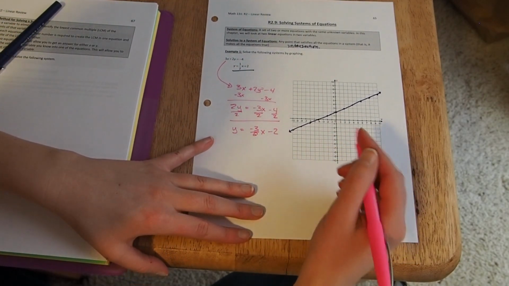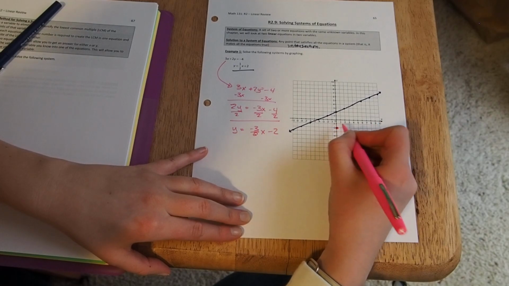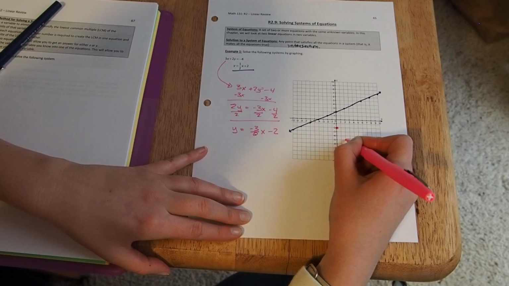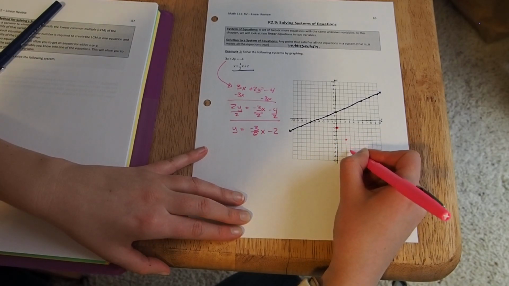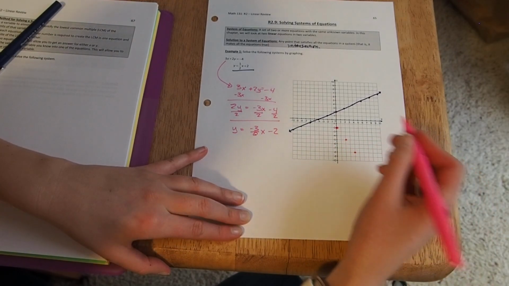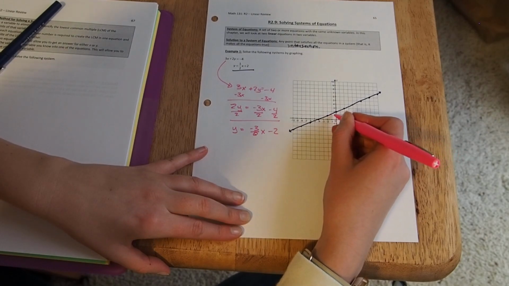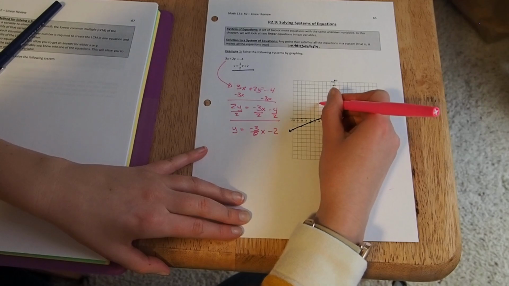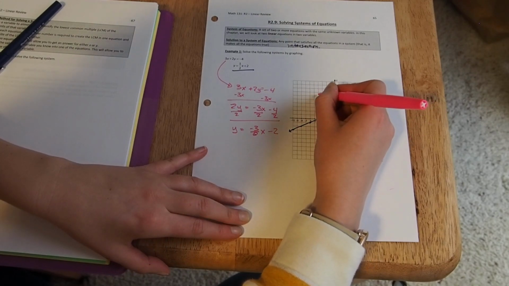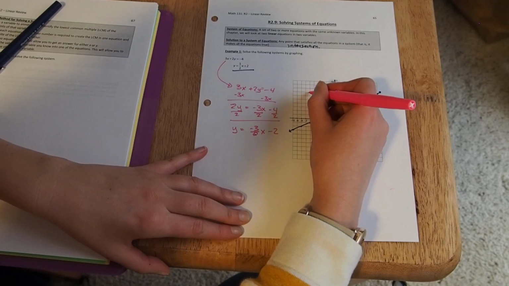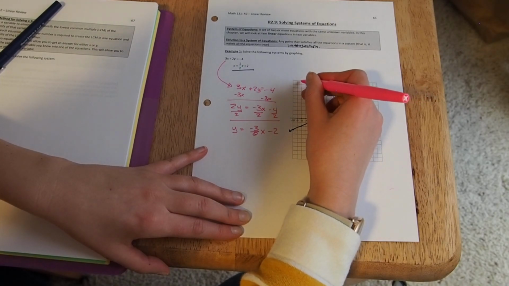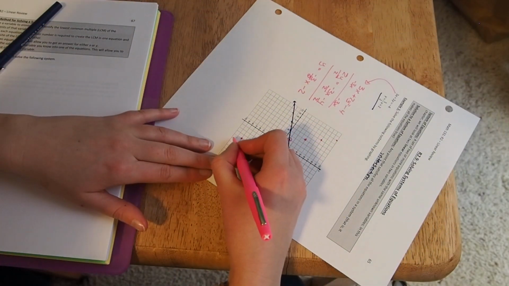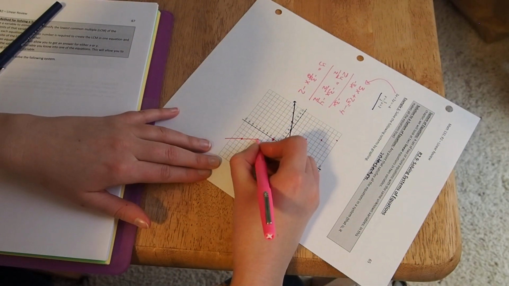Now that it's in y equals mx plus b form, slope is negative 3/2, y-intercept at negative 2, I can go down 3 over 2, and down 3 over 2, get some points, or I can go up 3, back 2. I'm going to use that point again, up 3, back 2, count up 3, back 2, and let's see if I can draw this. Apologize, I gotta tip my paper so that I can draw this line correctly.